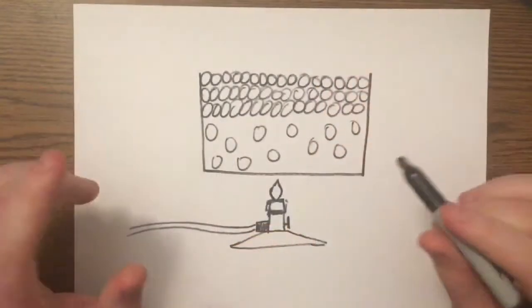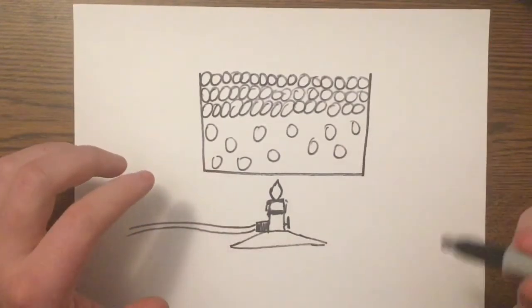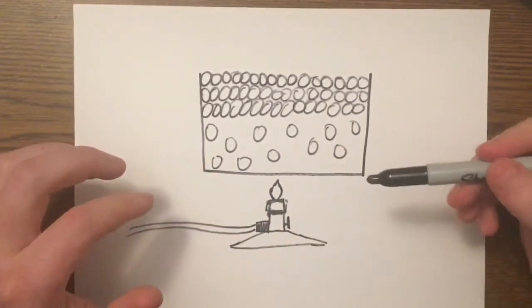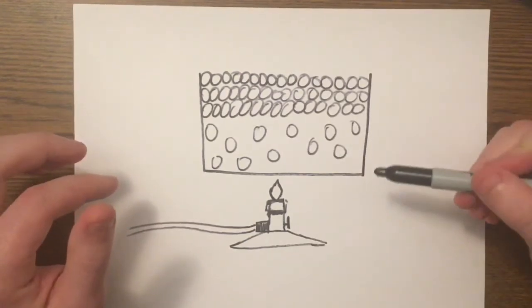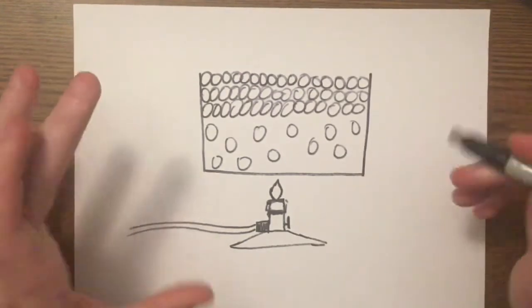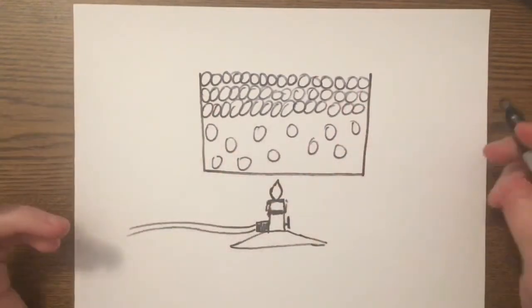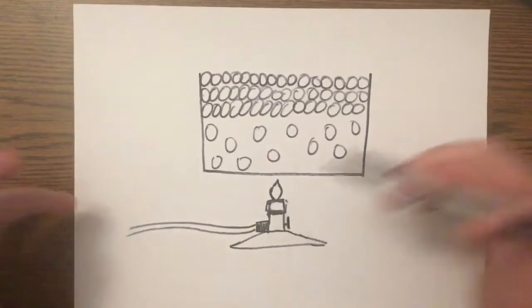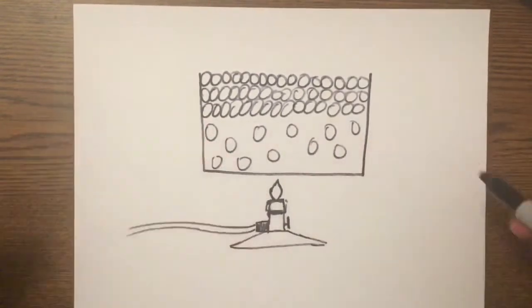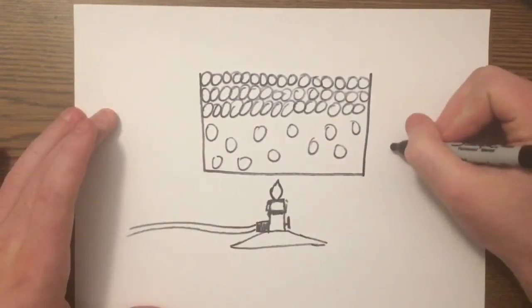All right, so we're still looking at convection currents. So remember, convection is the transfer of thermal energy by the movement of particles from one part of a material to another. That is convection. So this is my crude drawing of a bucket of water suspended over a Bunsen burner. So we're heating up the bottom here. So at the bottom, we have hot.